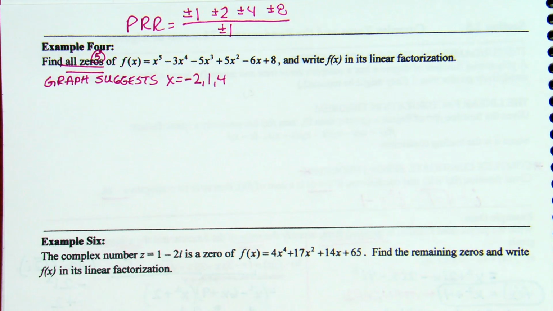In my box here is -2. Next to the -2, 1, -3, -5, 5, -6, and 8.